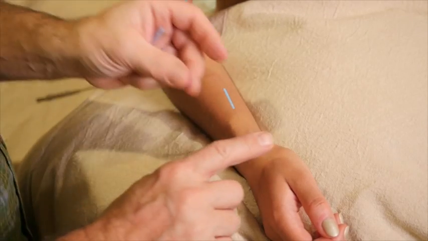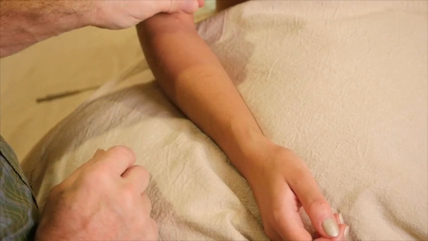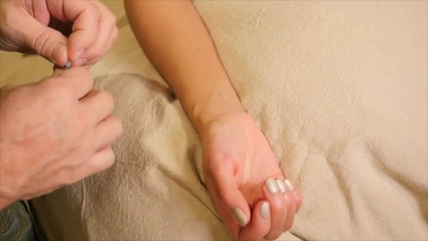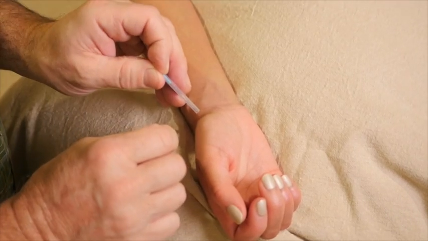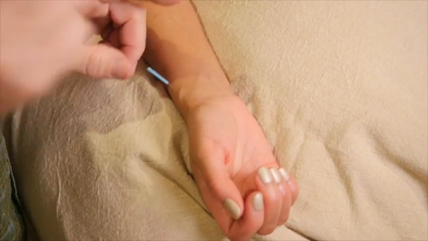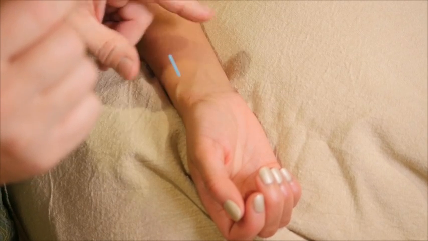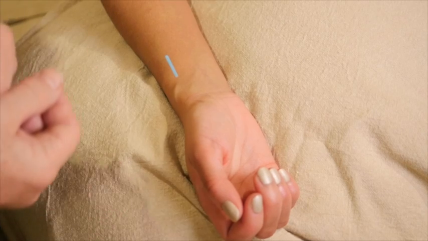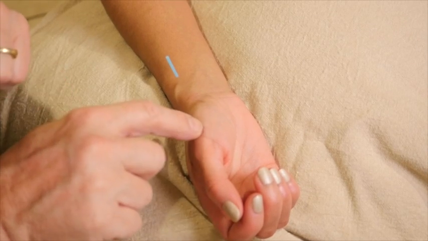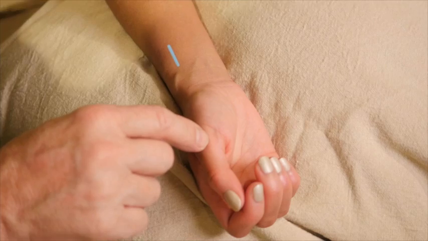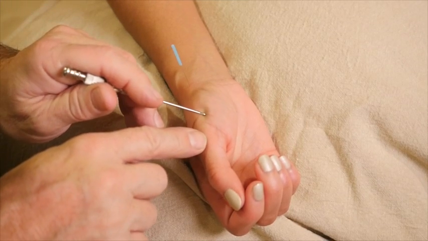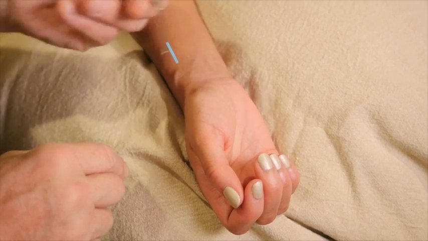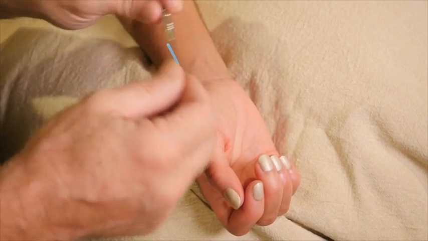Lung 9 is located at the wrist crease on the radial side of the radial pulse. So you perhaps noticed I should have pointed out that I felt for the pulse first and then put the needle in. Right. Lung 10 is in the middle of the metacarpal of the thumb on the thenar eminence at what we call the junction of the red and the white skin, where the palmar surface of the hand starts to turn into the dorsal surface, to the back surface of the hand.